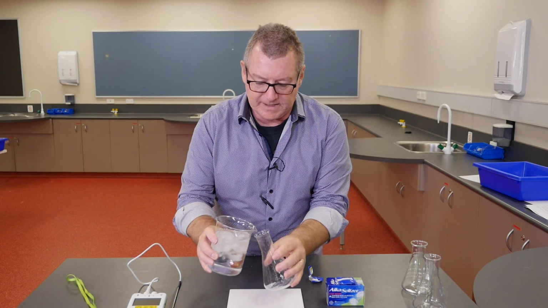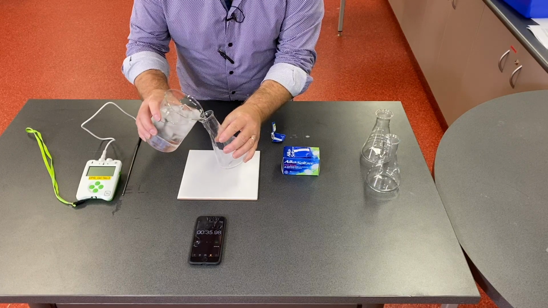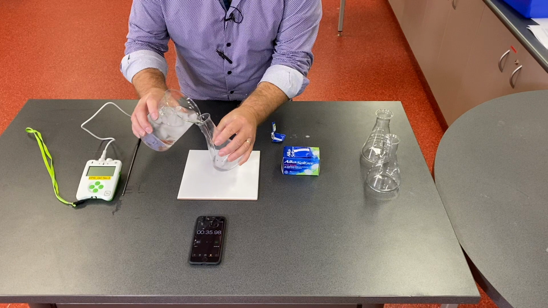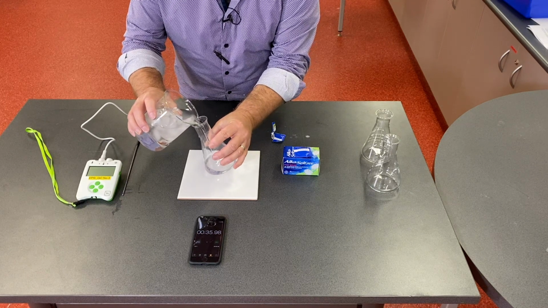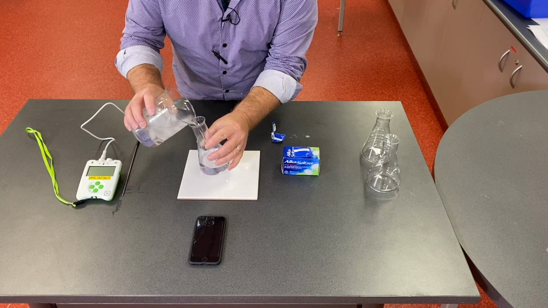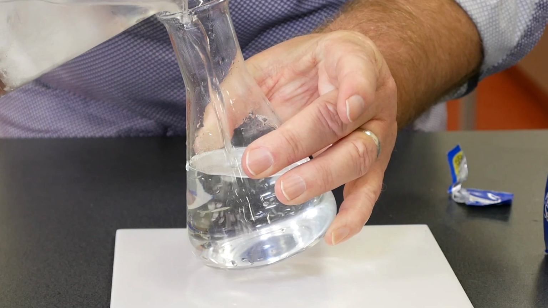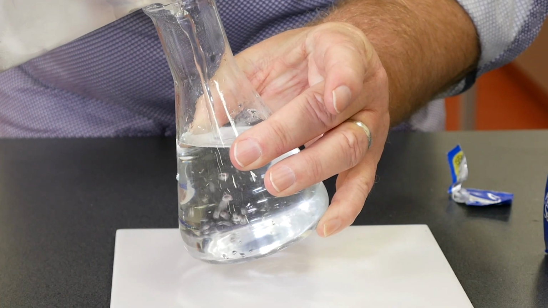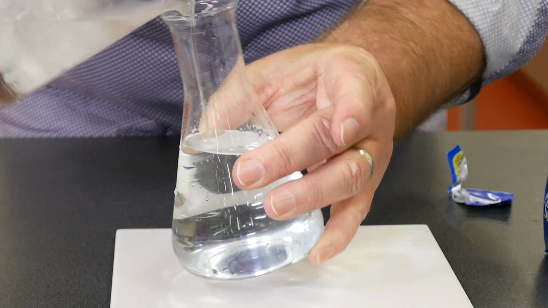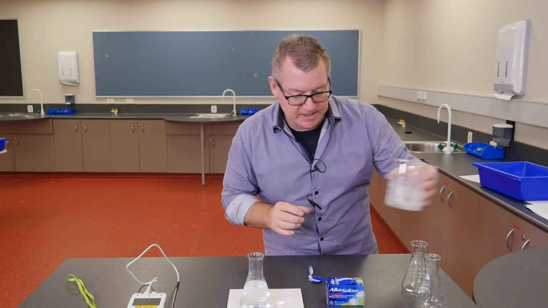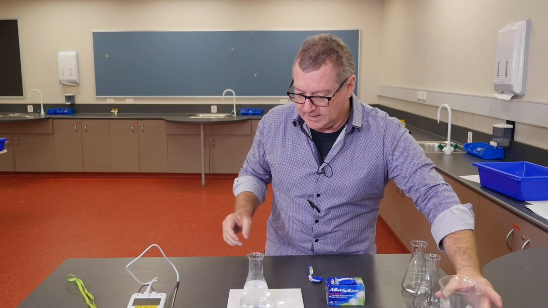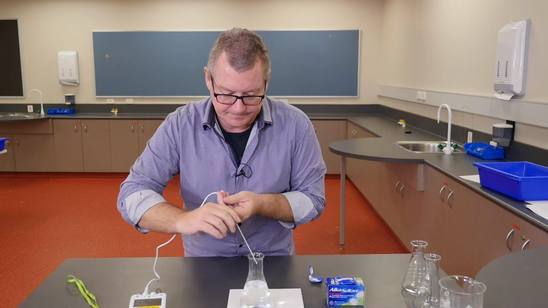I'm going to fill this by decanting it off the ice. We'll see that the temperature should be quite a bit lower than the 23.7 that we had for that trial. Try and fill the beaker to about the same level, although the specific measurement is not so crucial. And we'll check.